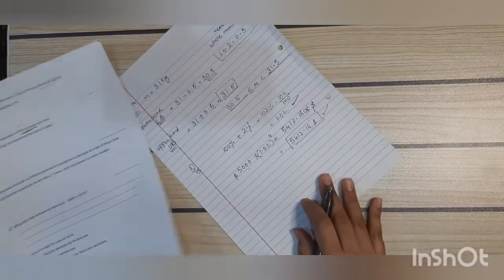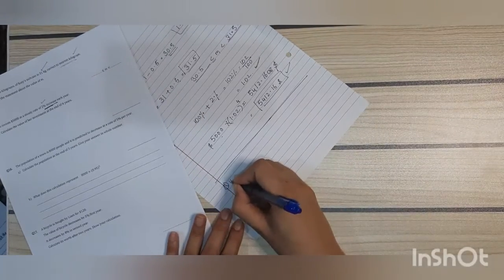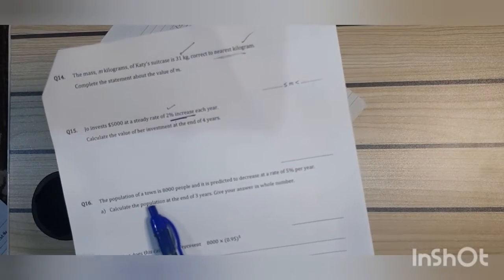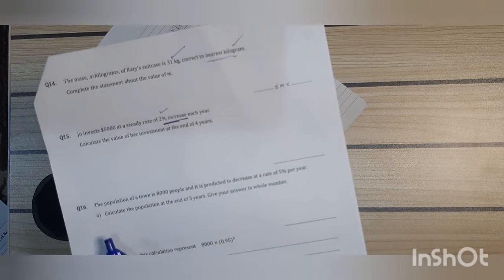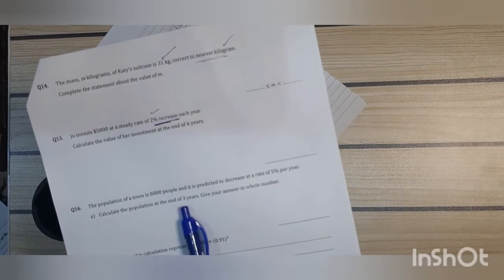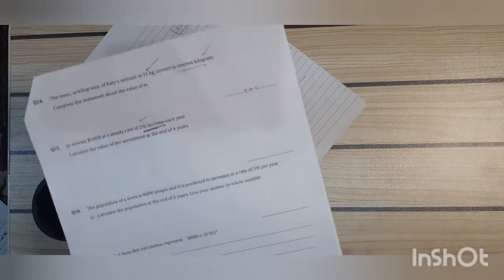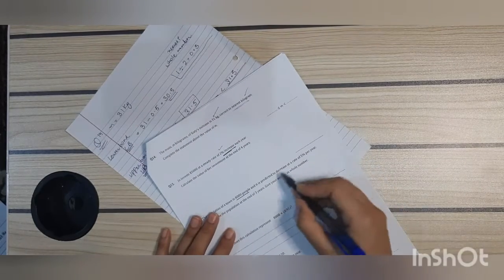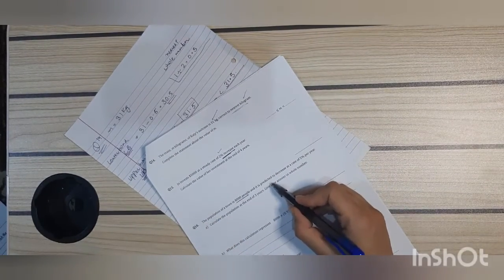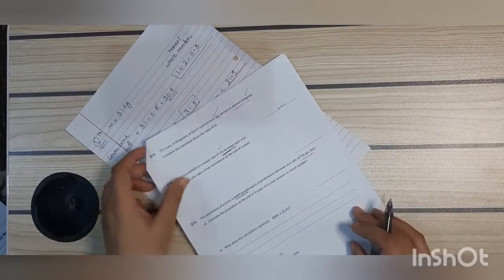Now coming to question number 16. Question number 16 is, the population of a town is 8,000 people and it is predicted to decrease at the rate of 5% per year. Calculate the population at the end of 3 years. Give your answer in whole numbers. They have given the population which is 8,000 people and which is predicted to decrease at a rate of 5% per year. So it is decreasing.